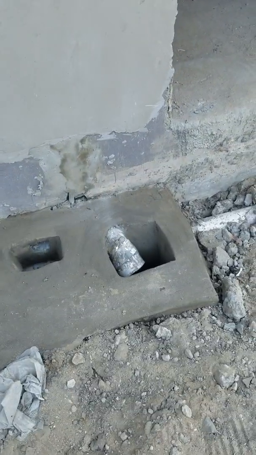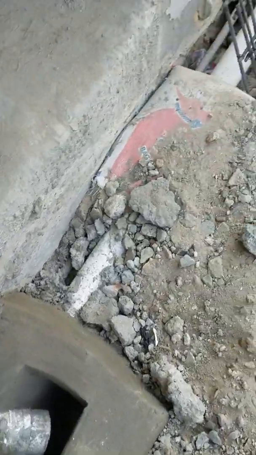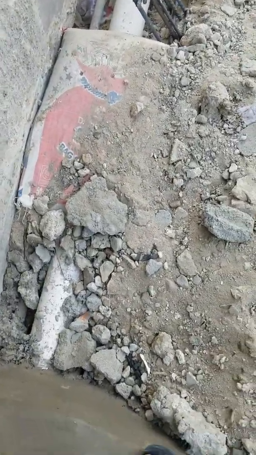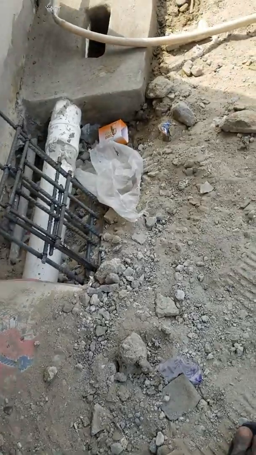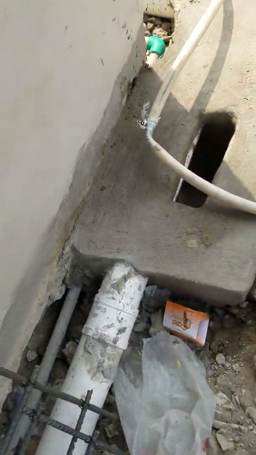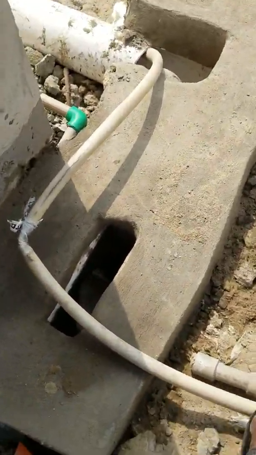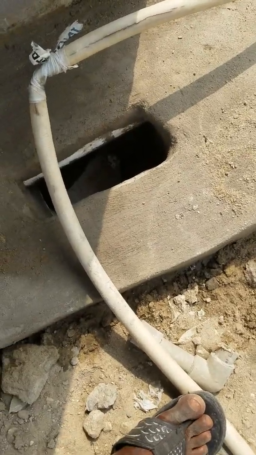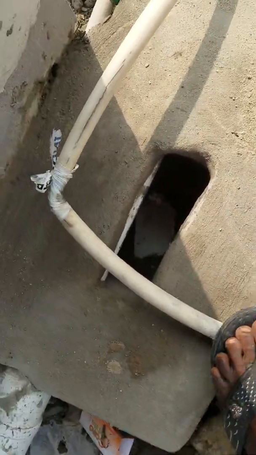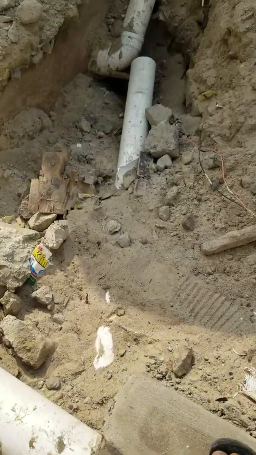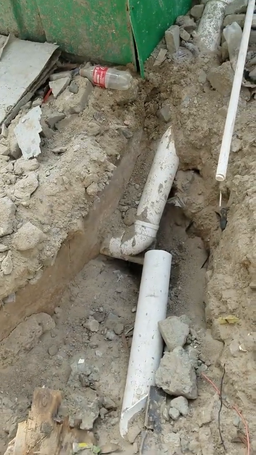So here it is, and we have the same pipe underneath that goes to the solid waste. This is the rainwater pipes, and this is another chamber of the solid waste. Here it is. It comes out and connects to the septic tank here.